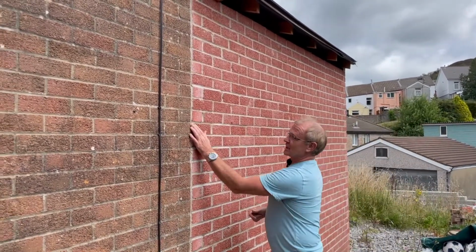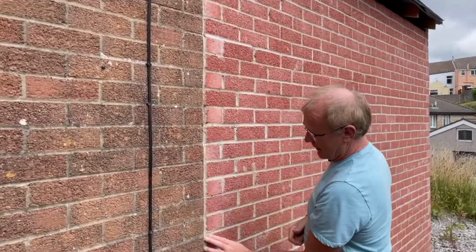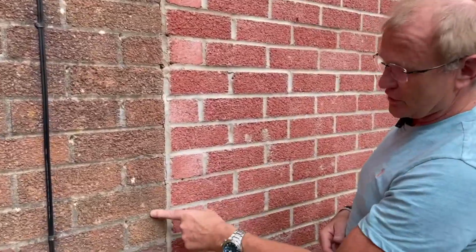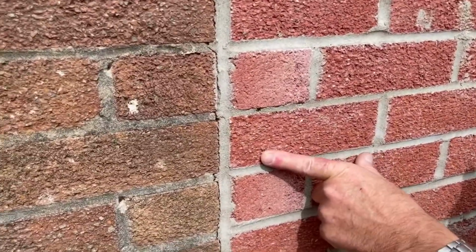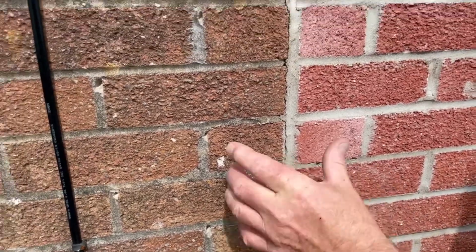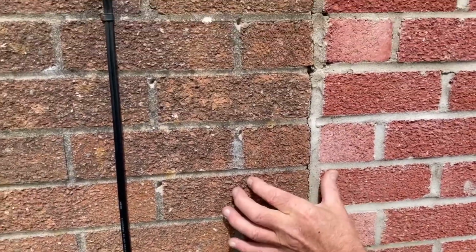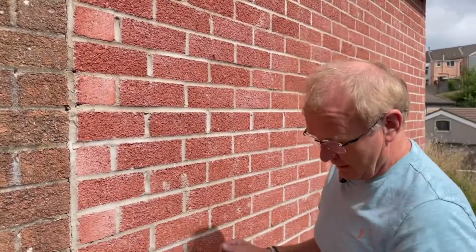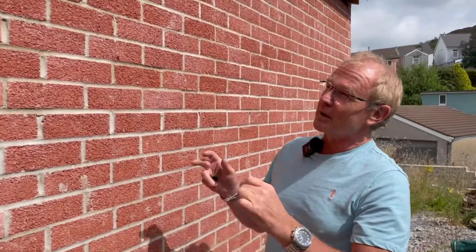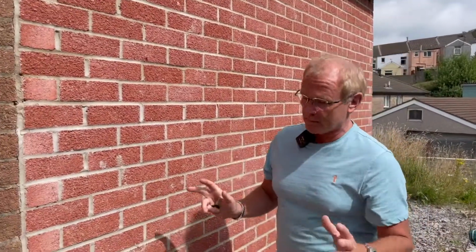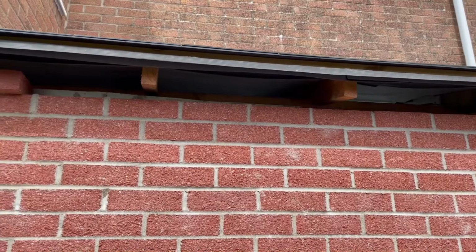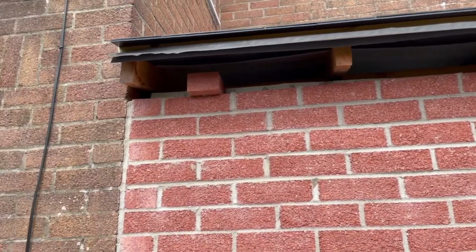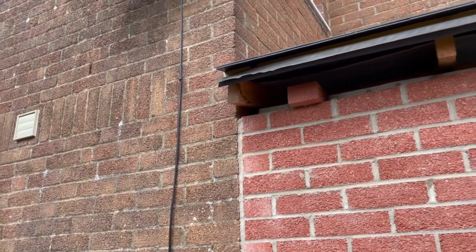I've noticed there's a little bit of crack in here where the extension joins on to the existing property. Now, there are two ways to join on. You can either tie the brickwork in, or you can use special starter bars, which I assume they've done anyway. But there's a little bit of movement there, which might just be where it's dried out, so I'm not too worried about that.